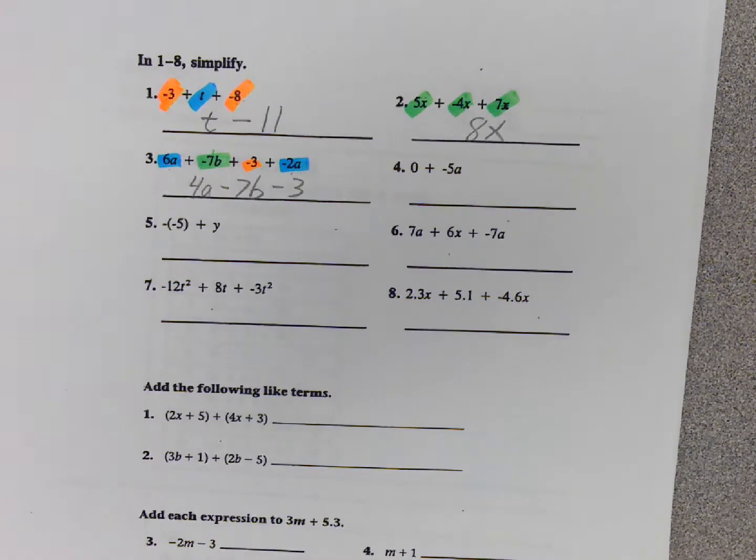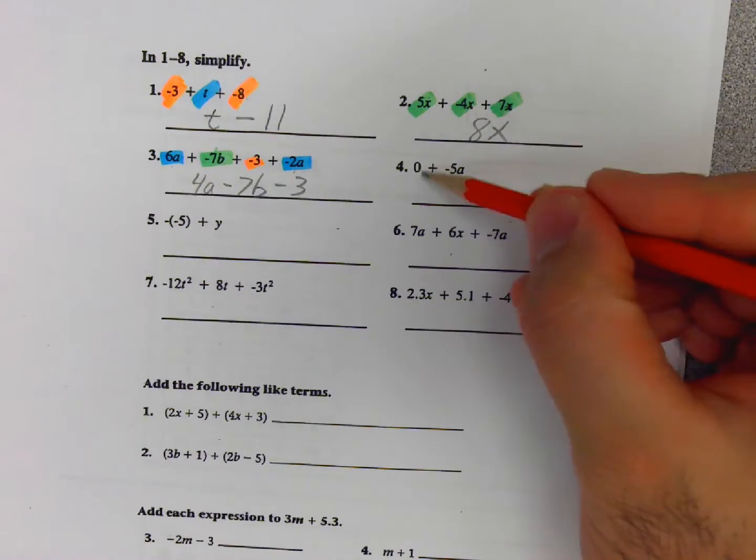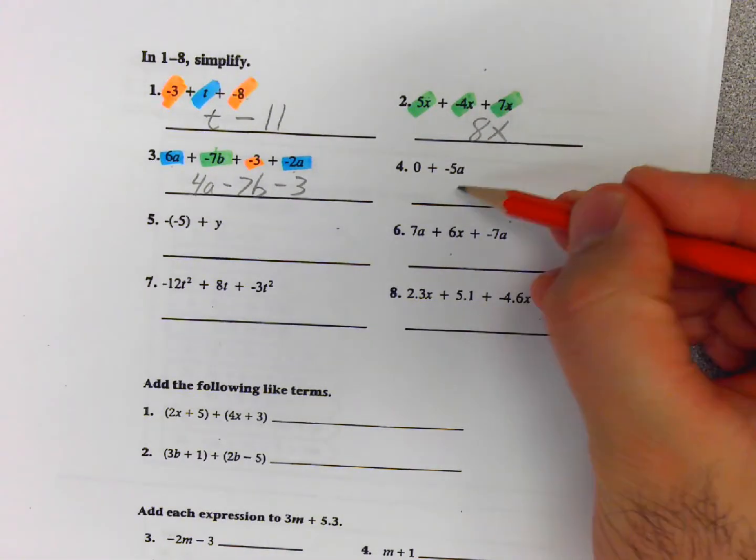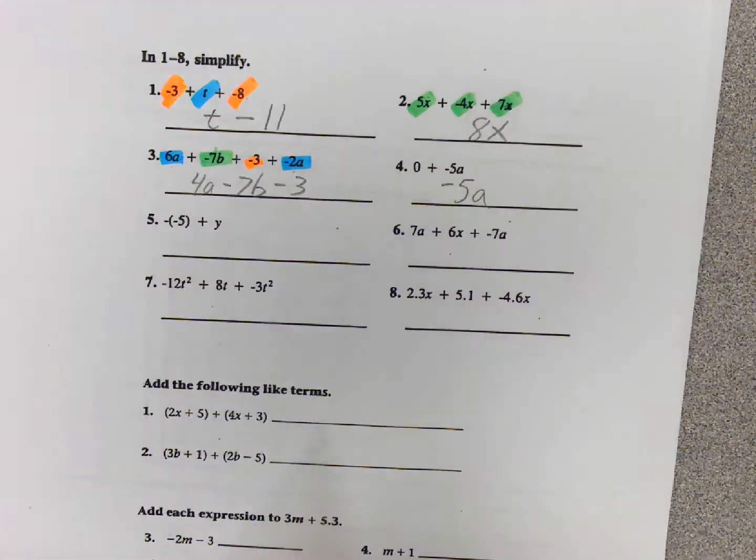Now if you had plus -3, that's fine, but we can simplify that, because a plus negative is the same as subtracting. All right? Now if I have 0 here, if I simplify it, I can just get rid of the 0 and write my -5a. All right?